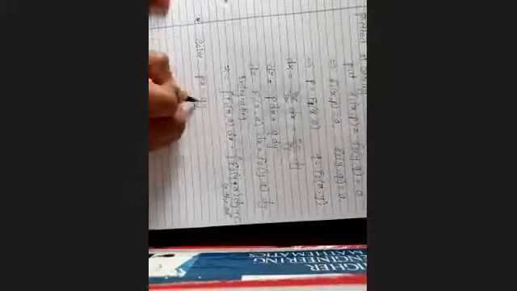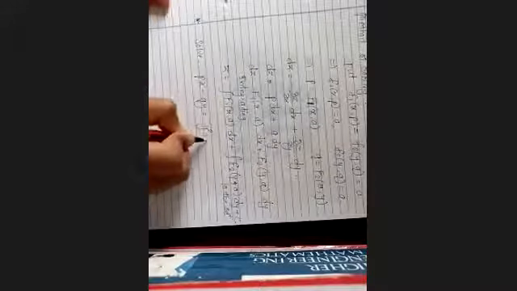So we'll solve one question. px minus qy is y square minus x square. Which form is this? The equation I can see has px and qy.